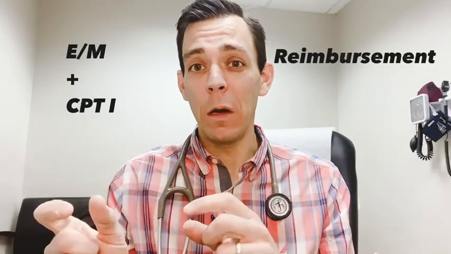So for example, a knee injection can be done with ultrasound or without ultrasound. The risks and benefits are different. The machines that we use are different, right? The ultrasound costs more money. So the reimbursement for an ultrasound guided knee injection is different than a standard knee injection. The E&M code paired with the CPT-1 code for the procedures that were done equal your reimbursement for that office visit. What about these CPT-2 codes?